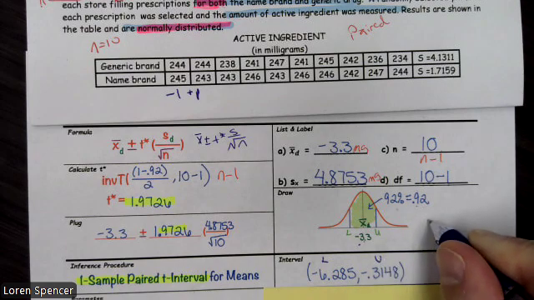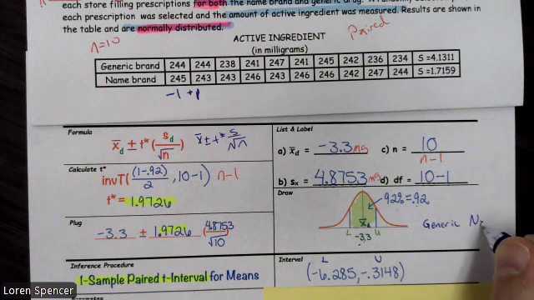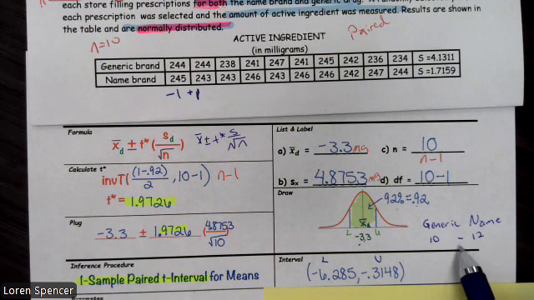So let's look at this real quickly. We have generic and we have name brand. I'm just going to pick a number. So 10, well, to make it negative, then this number has to be larger. Well, gosh, 10 minus 12, that makes that negative. That means the name brand has more active ingredients. So the name brand has more active ingredient, and we know that there's a difference because 0 does not lie in the interval. All right.